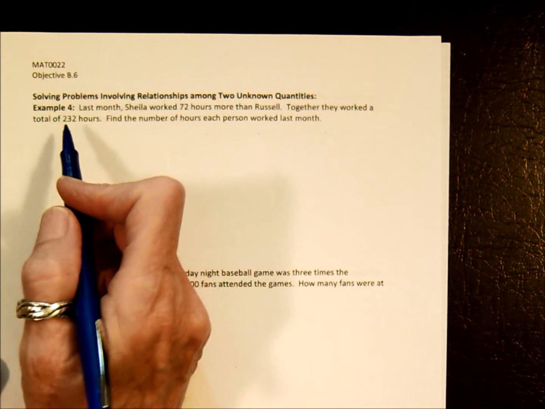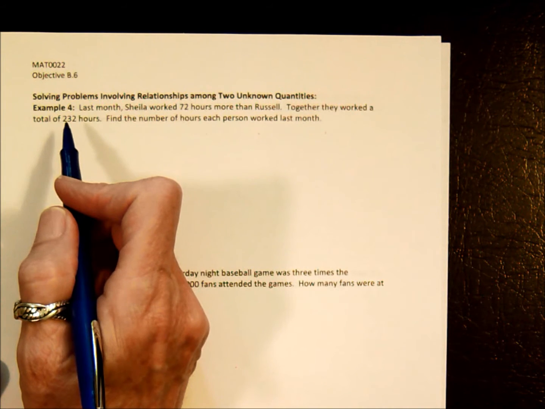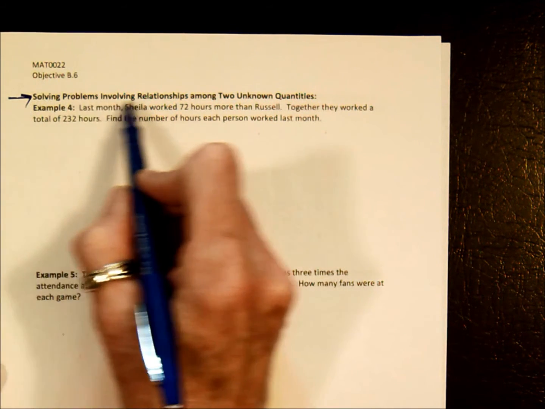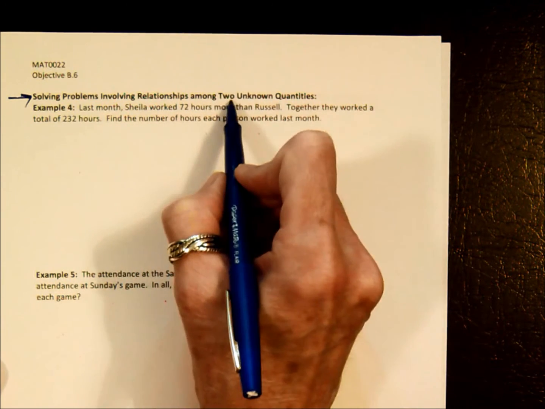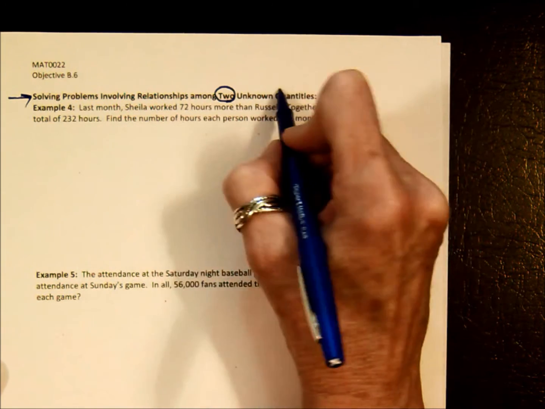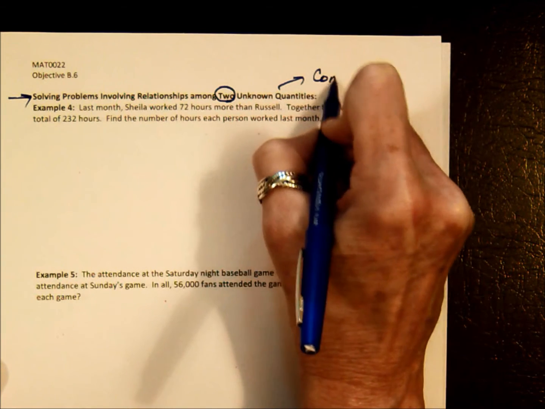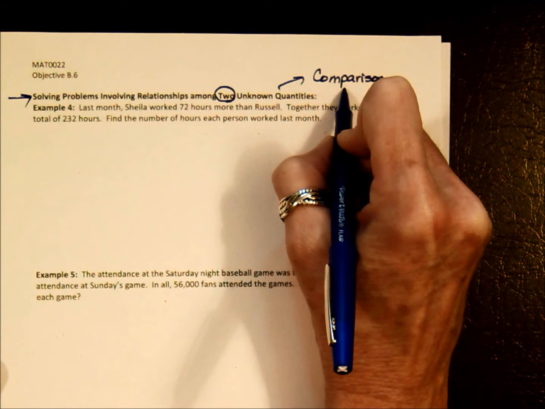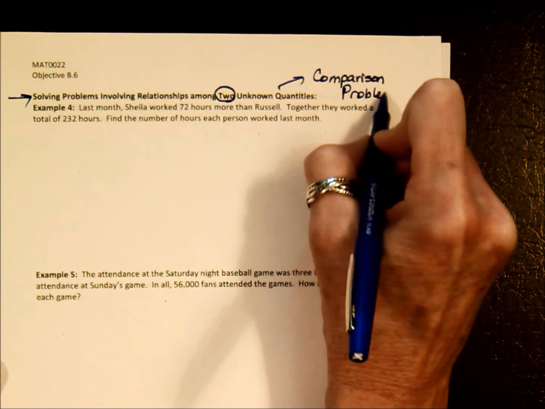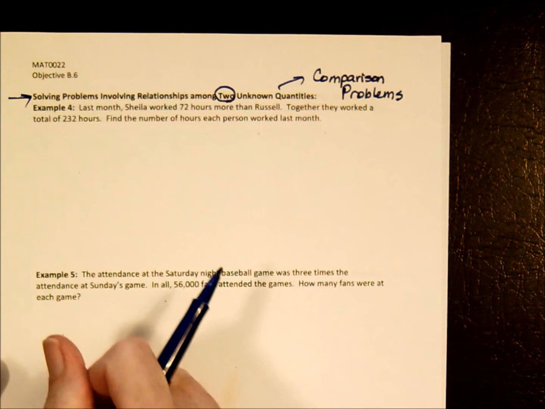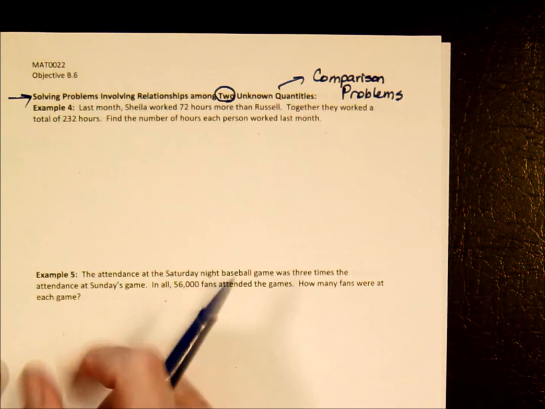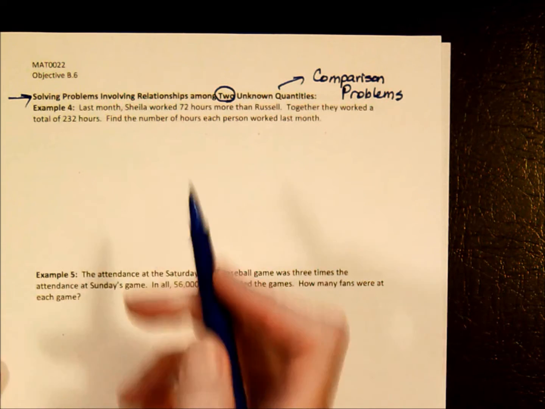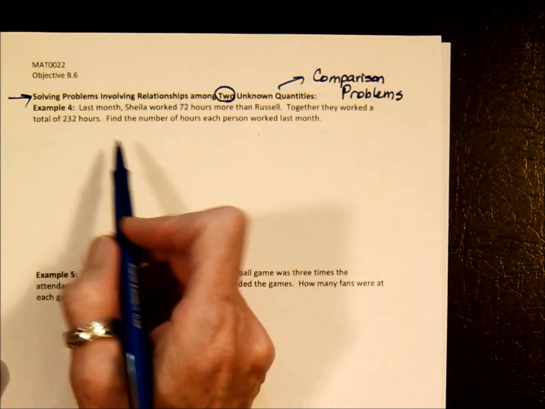In this video, we are continuing our application problems, solving linear equations, but this time we're going to be solving problems involving relationships among two unknown quantities. These are sometimes called comparison problems because you are going to be comparing two things algebraically. These are definitely harder, but they do follow sort of a prescribed method. So if you'll just hang with me for a couple, I think you'll get them.